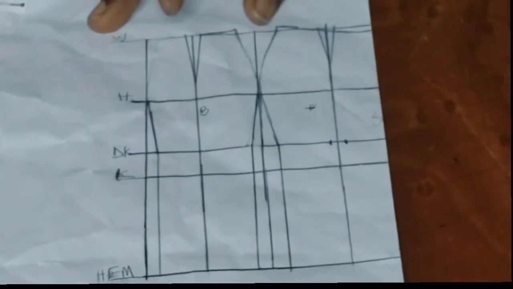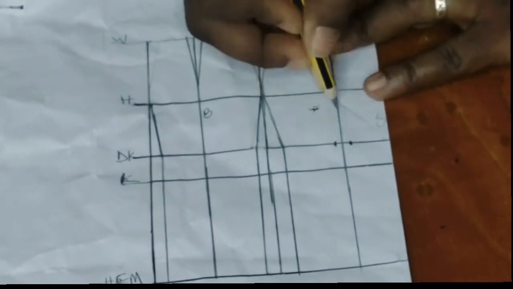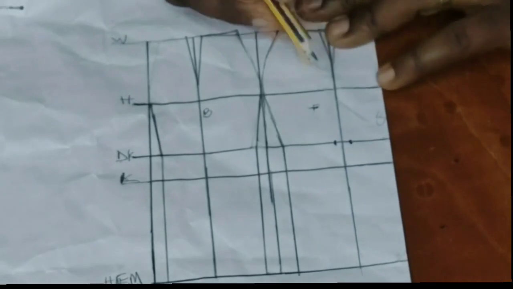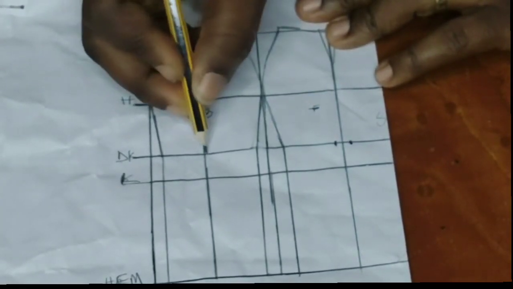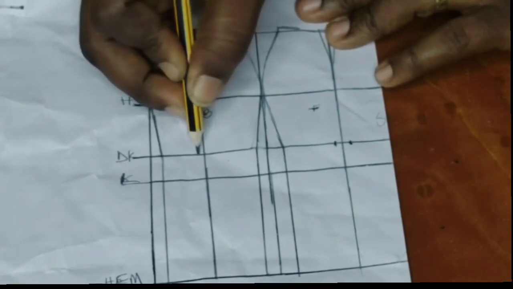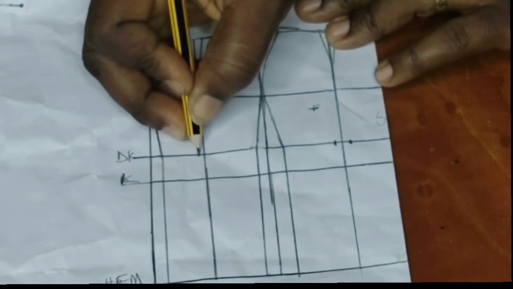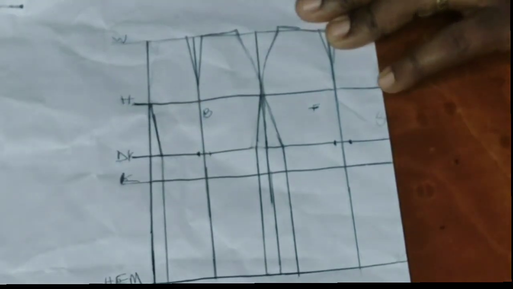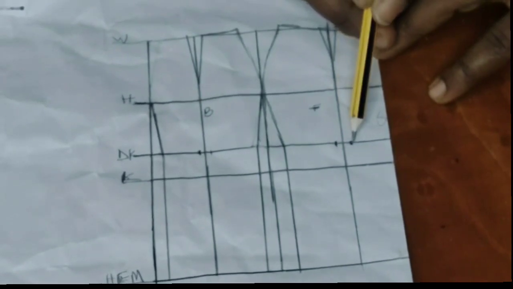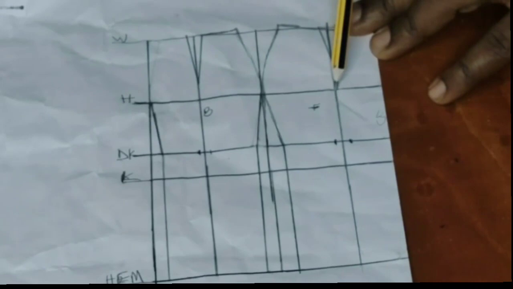All right, so this is my 0.5 on both sides of the dart line on the front pattern, and here on the desired nail line you come out by 0.5. You are going to connect these points to the hip line.